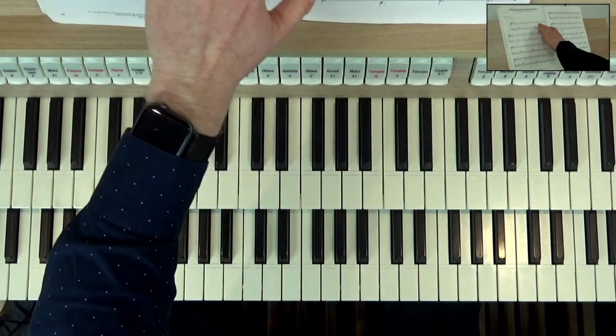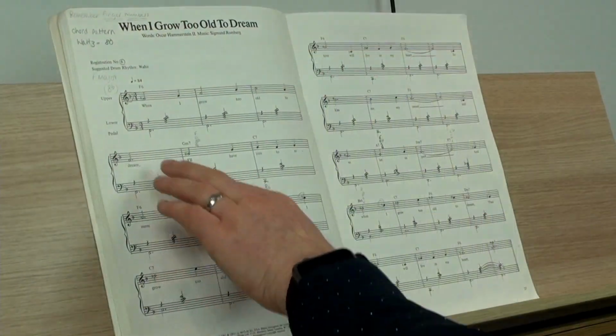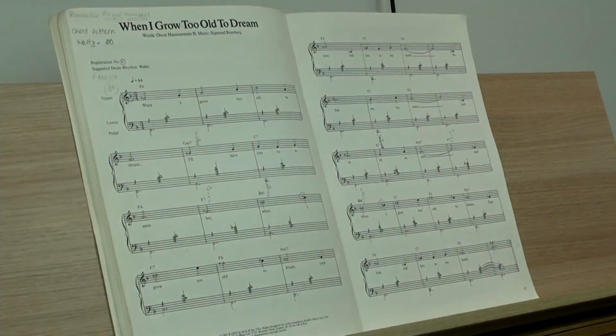Okay, so there's our first 4 bars. 1, 2, 3, 4. Now, Mr. Hammerstein and Mr. Romberg, who wrote this piece, well, Mr. Romberg wrote the piece. Oscar Hammerstein II of Richard Rodgers and Hammerstein fame. One of his early tunes, this one, mid-30s. He puts a G minor in, you see.